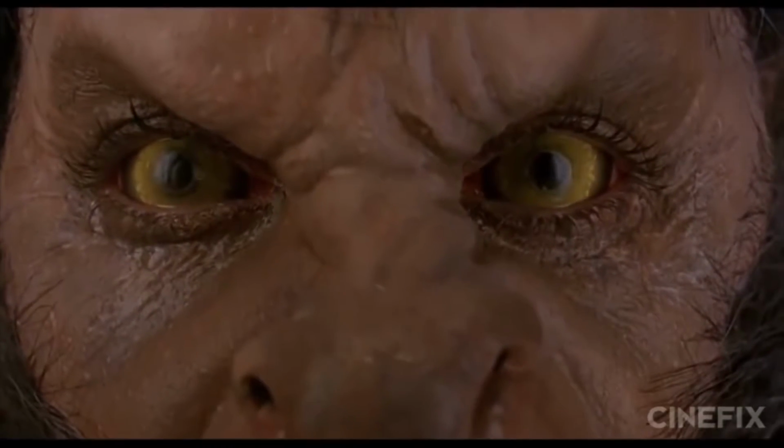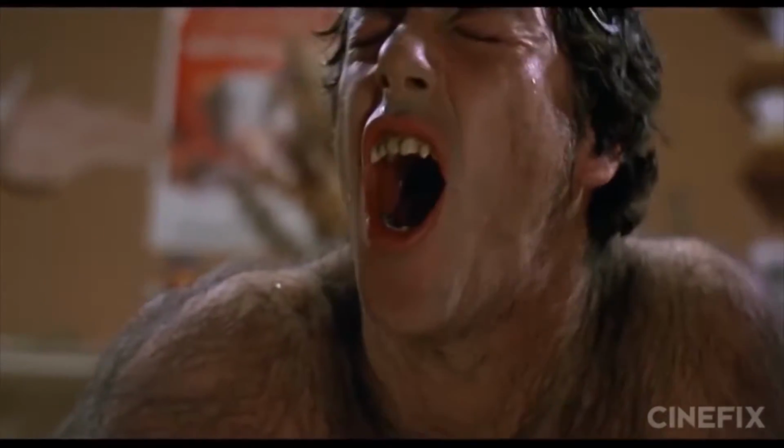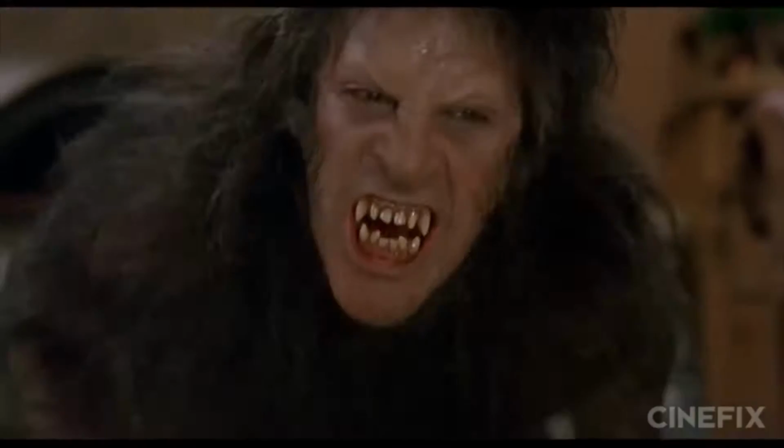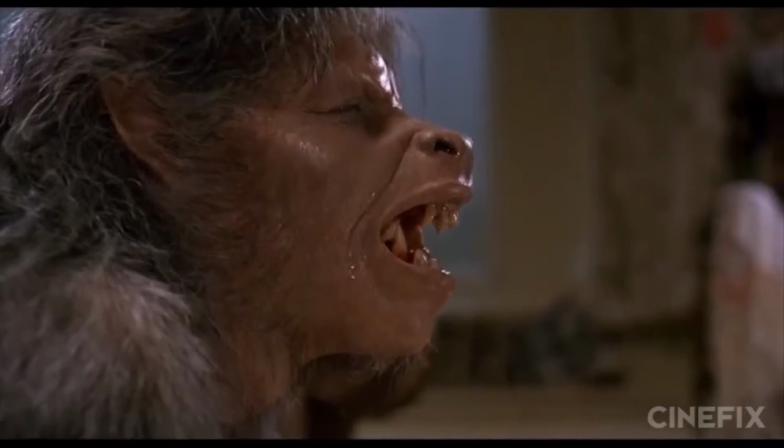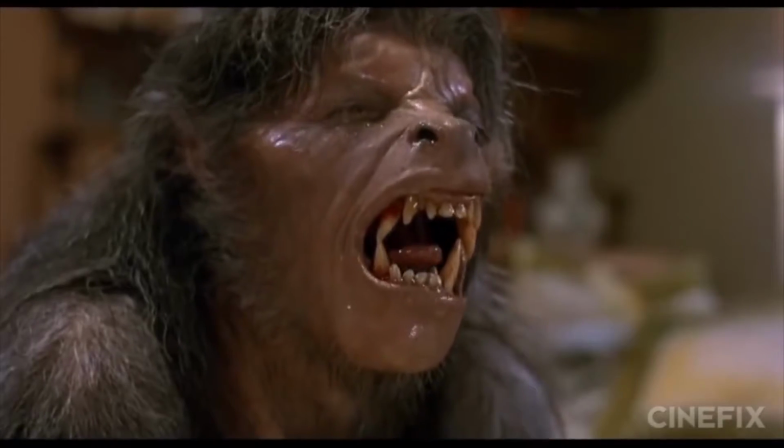In 1981, the Academy introduced a new category to honor complex makeup effects. It was appropriately named Best Makeup, and the first award was given to Rick Baker for his marvelous work in An American Werewolf in London. The highlight of his work was the transformation scene.